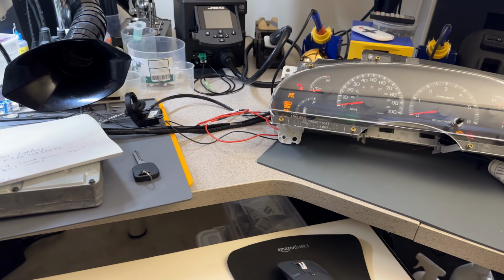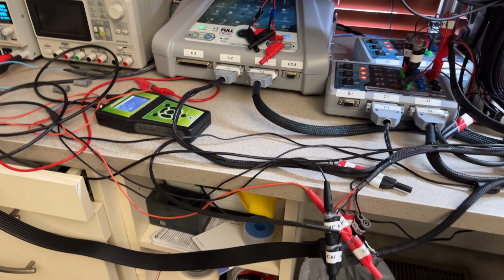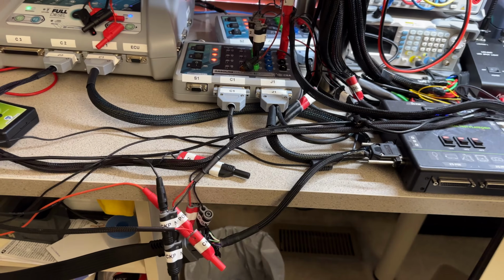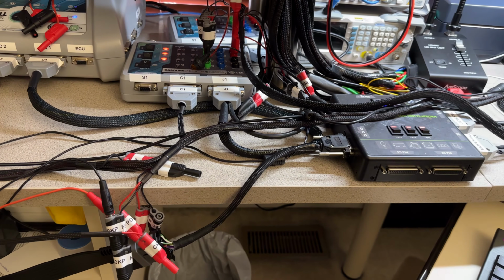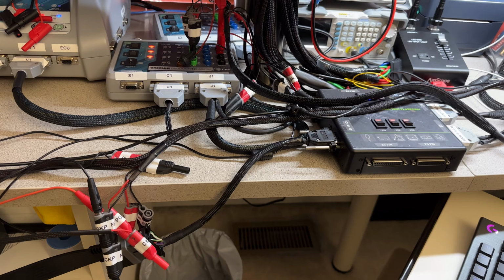All right, so give me 1 second. All right, I connected the actual signal coming from the pulse probe and no difference. So yes, I can definitely reproduce the no start condition.